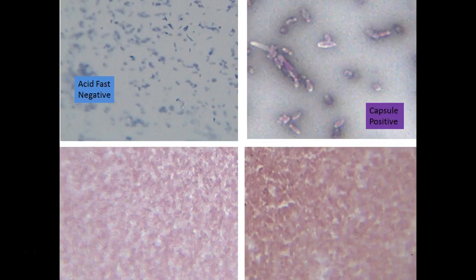One's endospore negative and one is gram negative. How do you know the difference? You'd have to label your slides. Those really are two different pictures, y'all. But they don't really look it, do they?